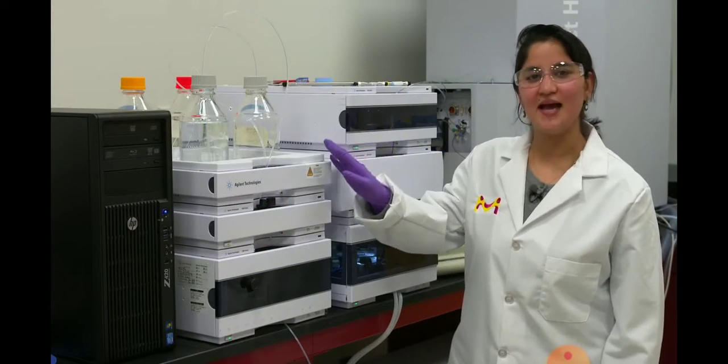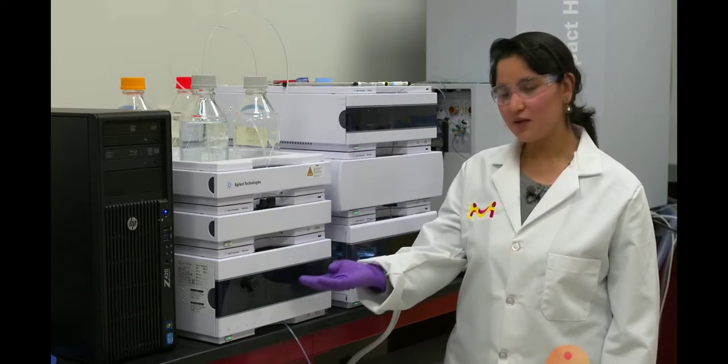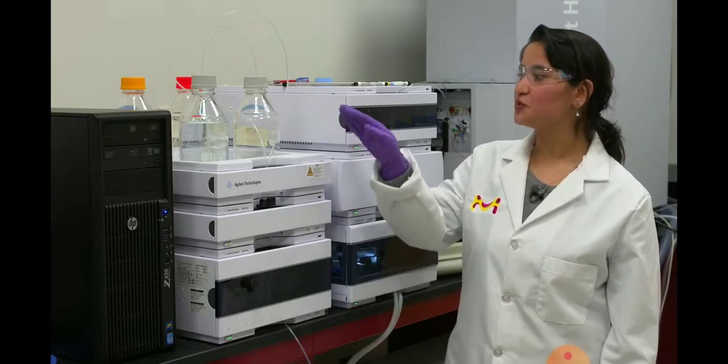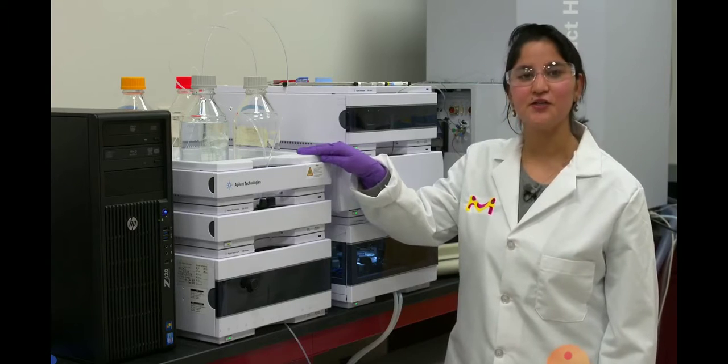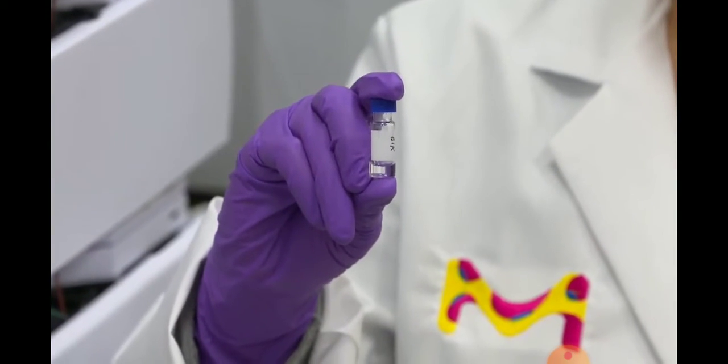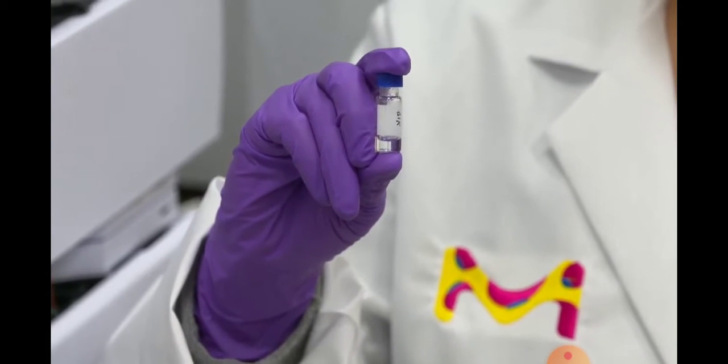Once your system is adequately primed, your column is in place, and you have chosen the proper mobile phases, your system is ready to be equilibrated. When running your standards, you want to make sure you run your standards in multiple injections. That will ensure repeatability. There are many different types of HPLC systems.